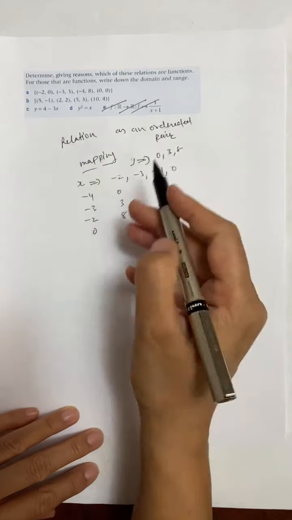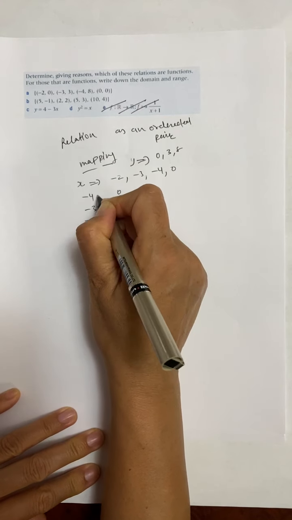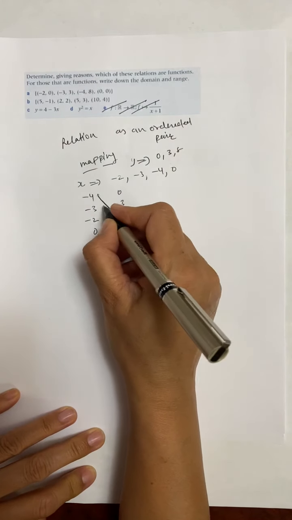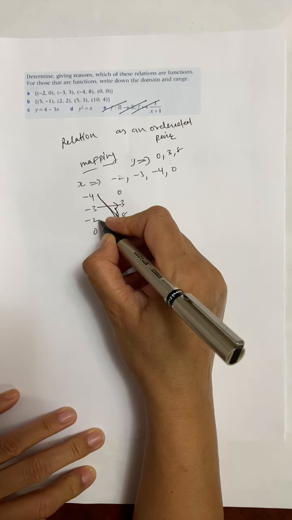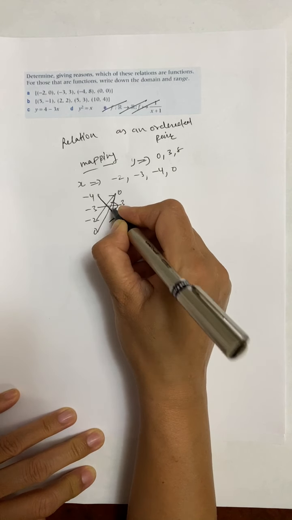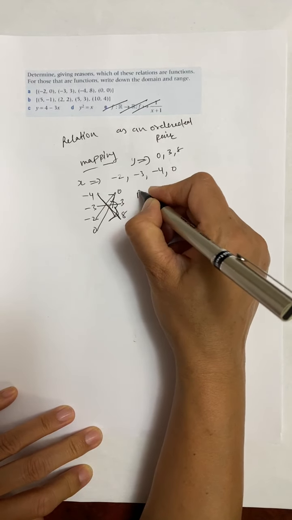Now -4 is mapped to 8. So I'm going to make a mapping, like an arrowhead here. -3 is mapped to 3. -2 is mapped to 0. And 0 is mapped to 0. So here, this is a function.